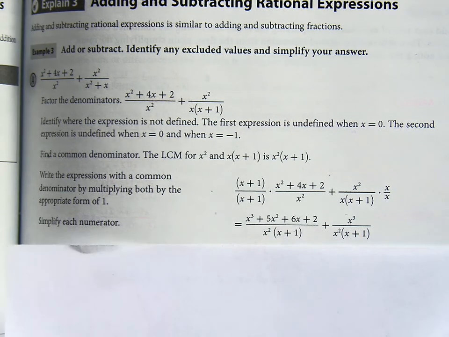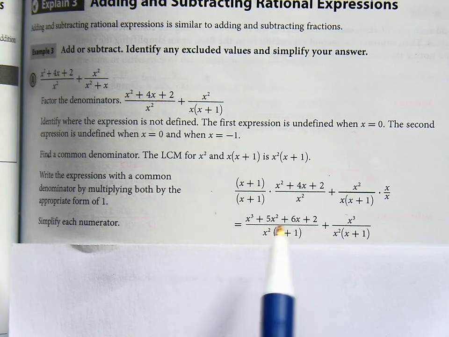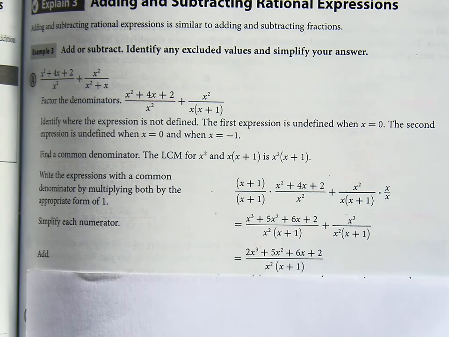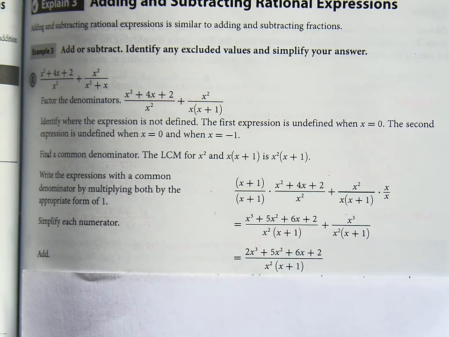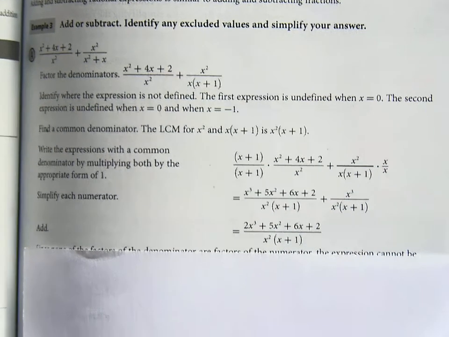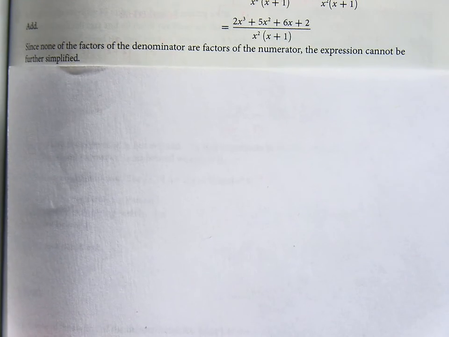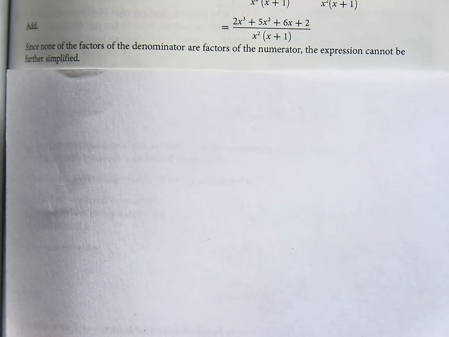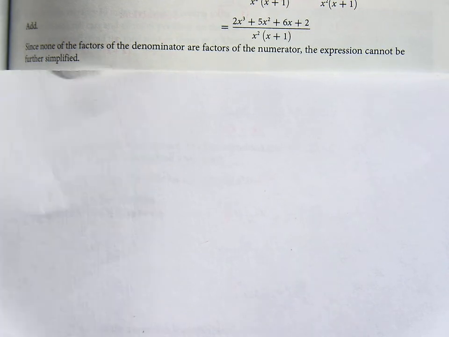Once you have done that, and make sure that you multiply the numerator by that value as well, now that we have common denominators, we can rewrite the equation with the numerator all over that one common denominator and combine like terms. And we're finished. Okay, scoot up. So since none of the factors in the denominator are factors of the numerators, the expression cannot be further simplified, because that would be the other thing you're asking: can I simplify it and start eliminating? No.